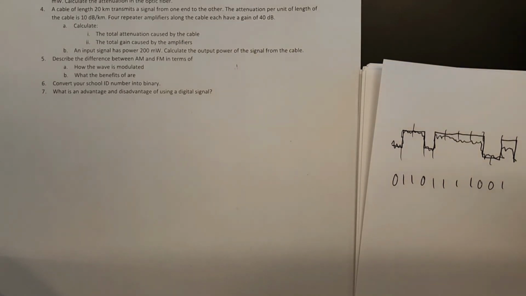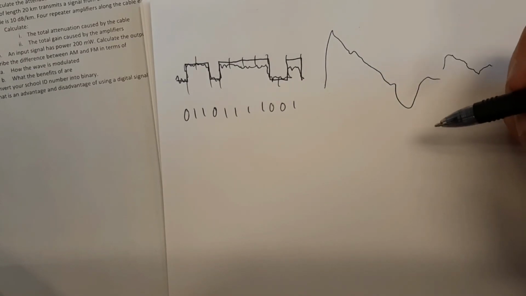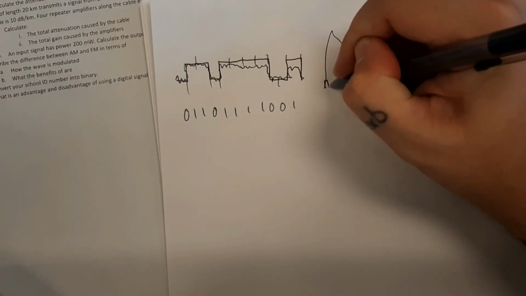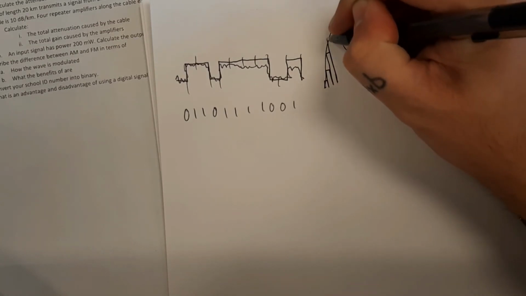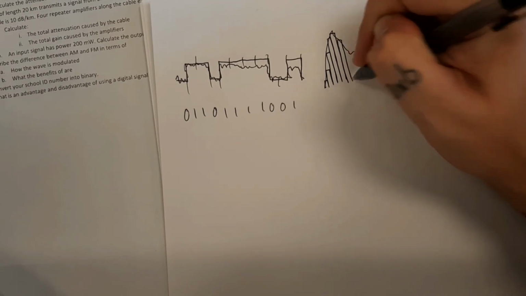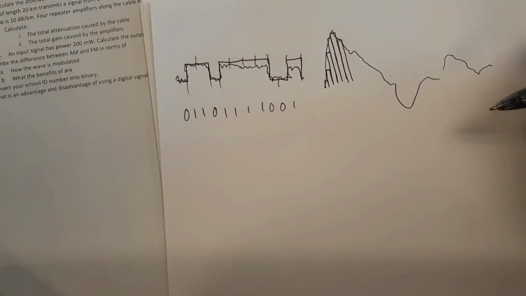Disadvantage is if you're trying to get one of these analog things to turn into a digital wave, you can only do it in set increments. You don't get the exact wave. You get an approximation. You see where these aren't hitting exactly along the line because you've only got certain combinations.